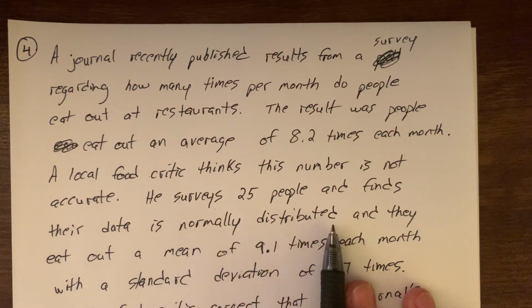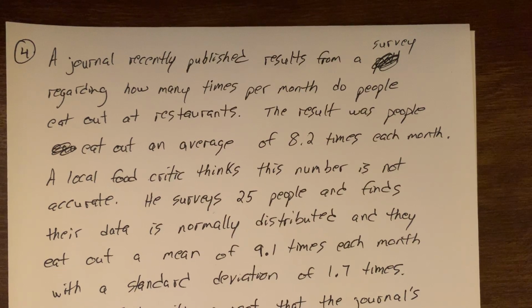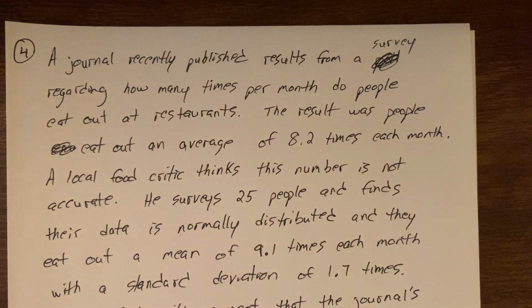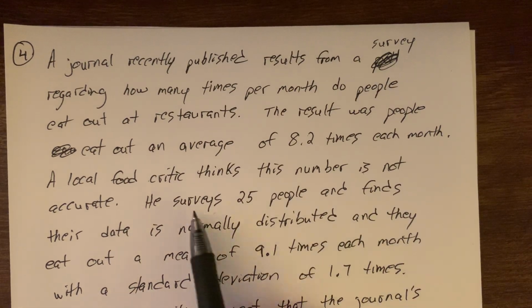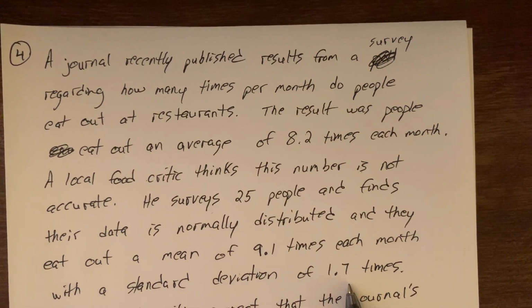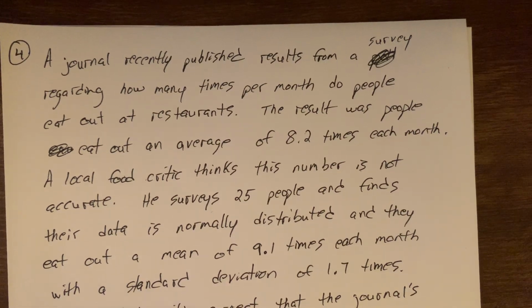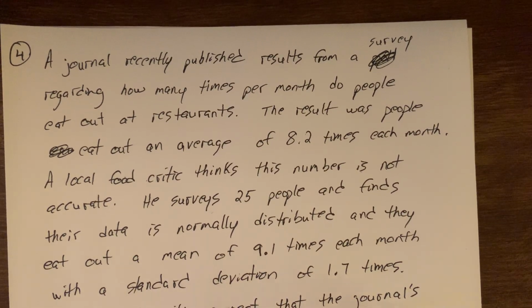That's just a little bit of the T and Z, just covering all the bases. T and Z will continue to just use the idea, what is the standard deviation that we know? So that's just there, but he surveys people and they eat out a mean of 9.1 times each month with a standard deviation of 1.7 times. Is the food critic correct? The journal's number is incorrect. That's a little funny to say, correct and incorrect. That sounds a little awkward, but we're basically testing the food critic's claim.